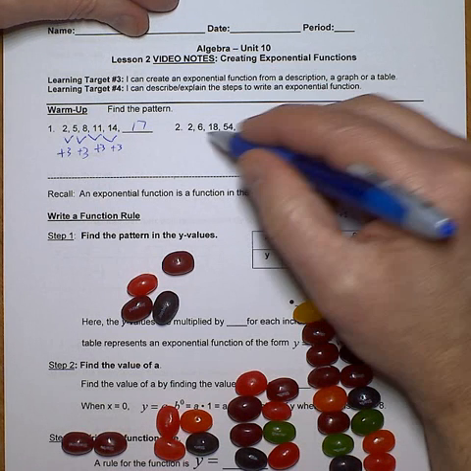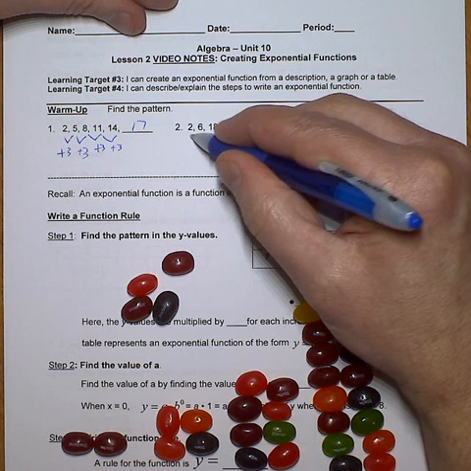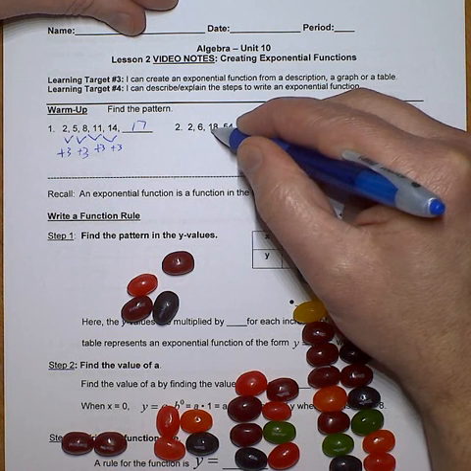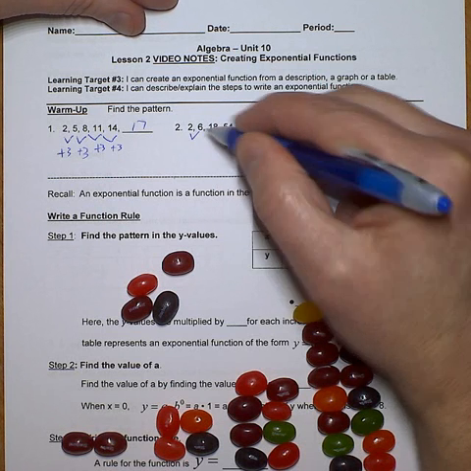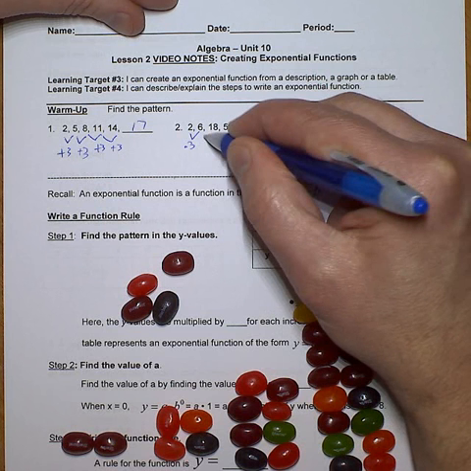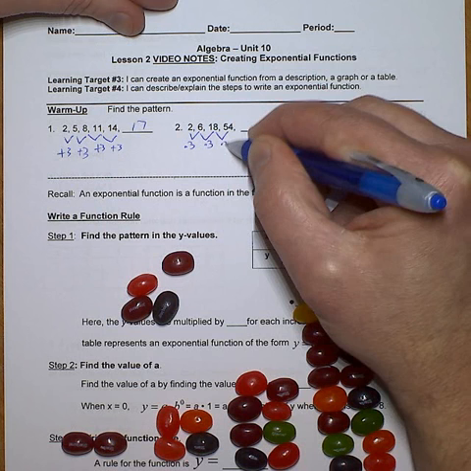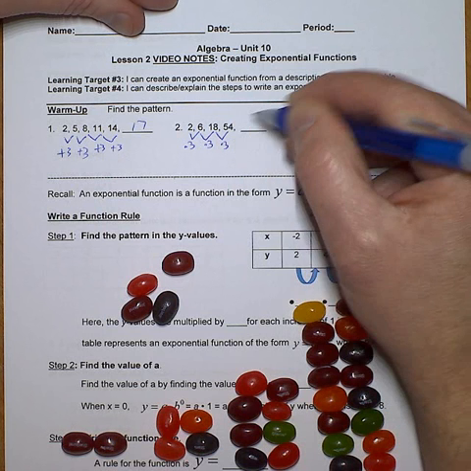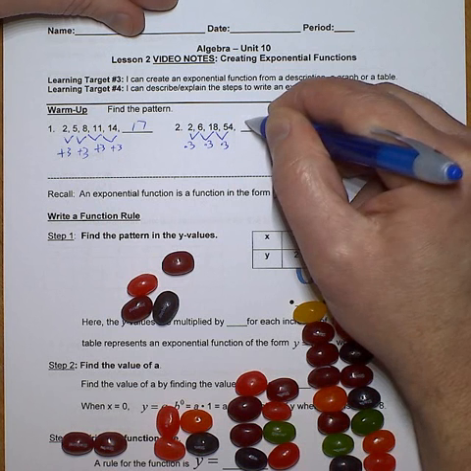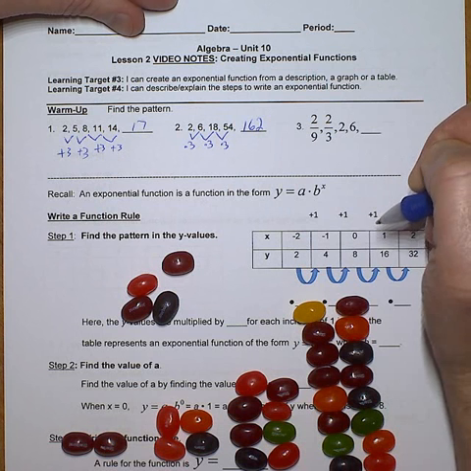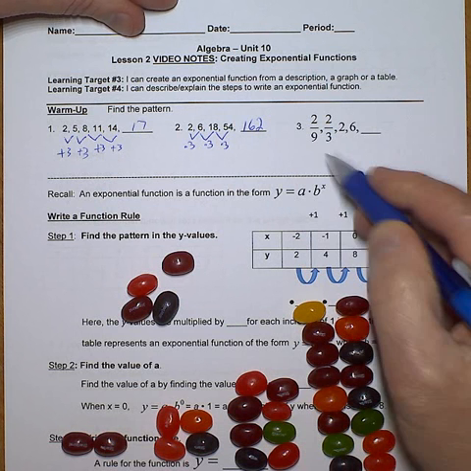So how do I get from 2 to 6? Well, I could add 4, but if I add 4 to 6, I don't get 18. So what would I have to do? Maybe multiply by 3. I get 6. 6 times 3 is 18. 18 times 3 is 54. When I multiply 3 times 54, I get 162.